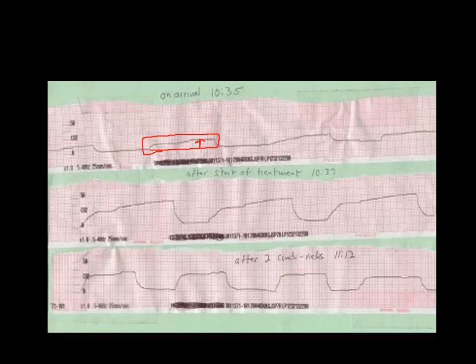And you can see these pretty profound, pretty low shark fins. Gave her treatment, and afterwards you can see much better, at least a much better waveform. It's still a shark fin, and then after 2 doses you can see it's returned to that box waveform.